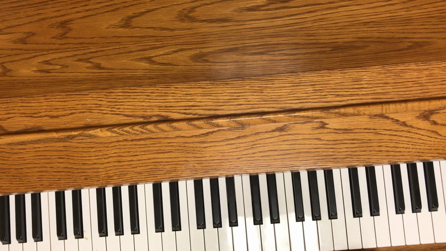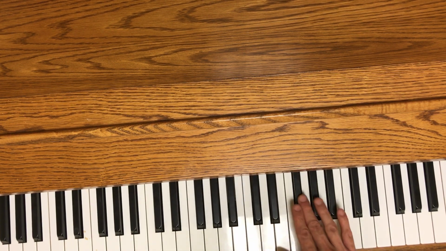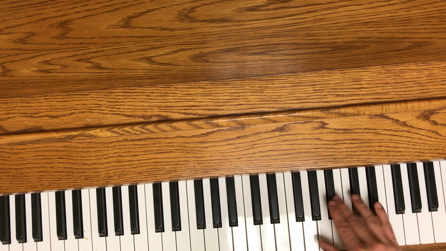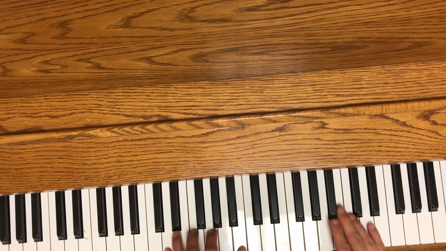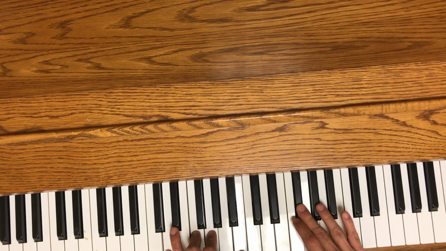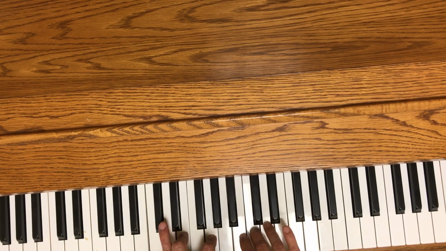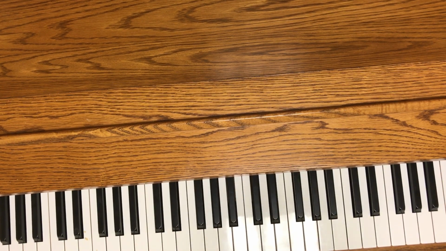So this idea of approaching from a half step underneath the chord tone is such a cool sound that there's no reason why we have to limit that to stepwise descending motion. So we can actually approach any of the chord tones at any time using the same technique.